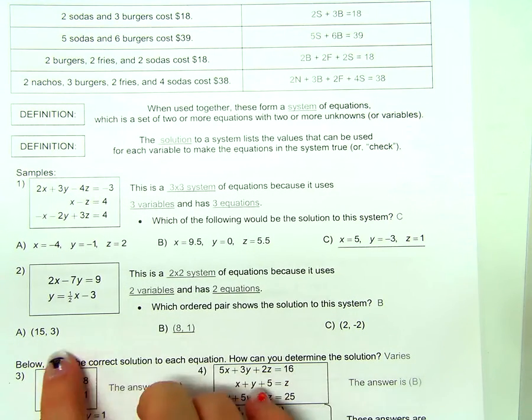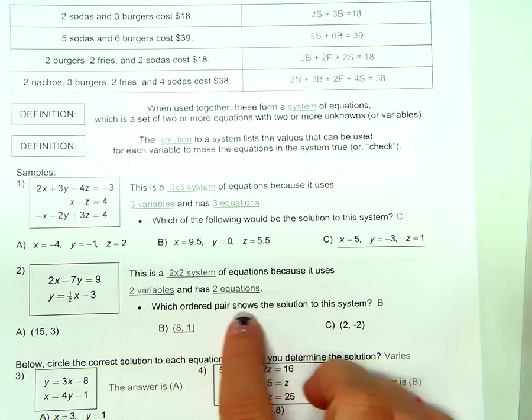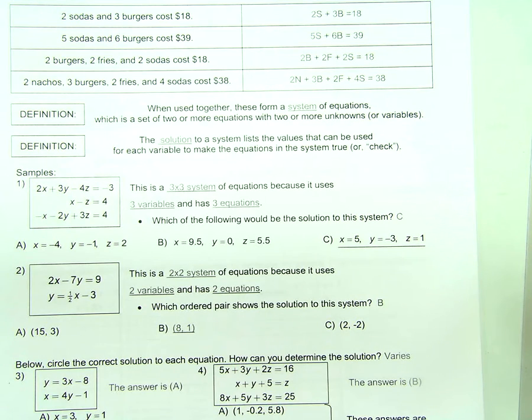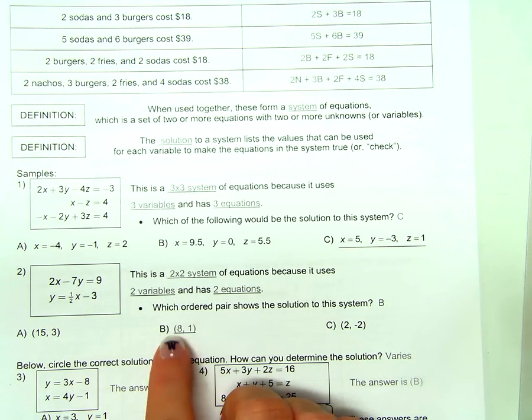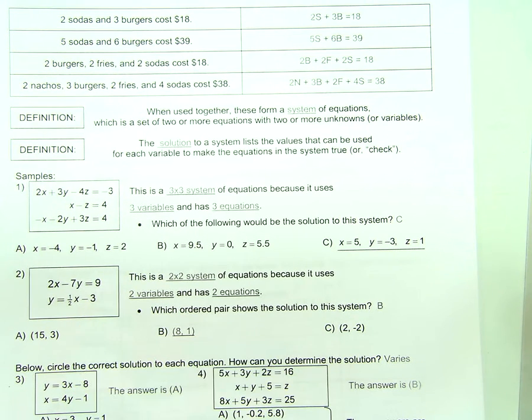Now you guys have seen these points before, right? We've always called them ordered pairs. It even says which ordered pair shows the solution to the system. So if I had had you do this problem, you would have found that the answer was B, because B works in each one of them.